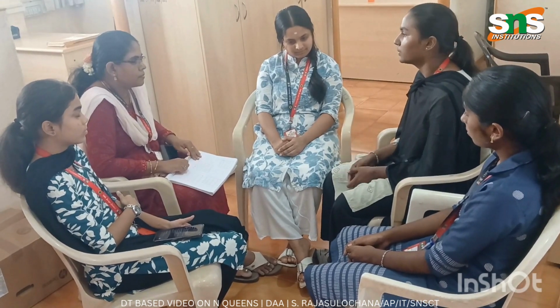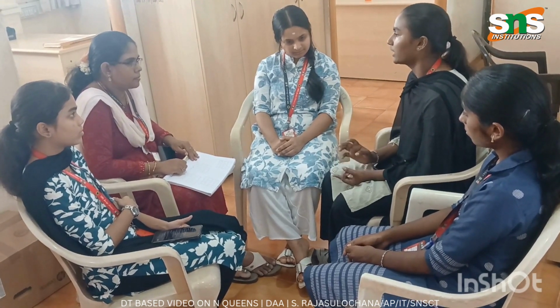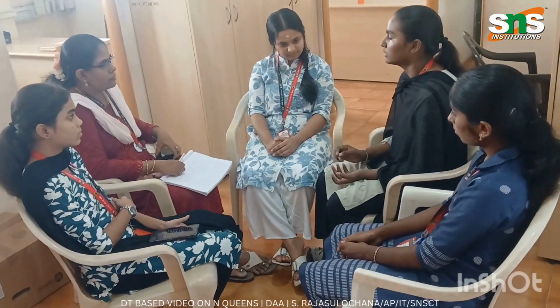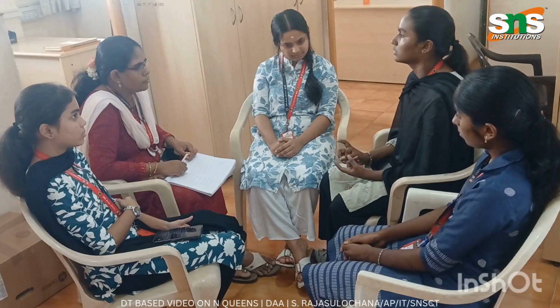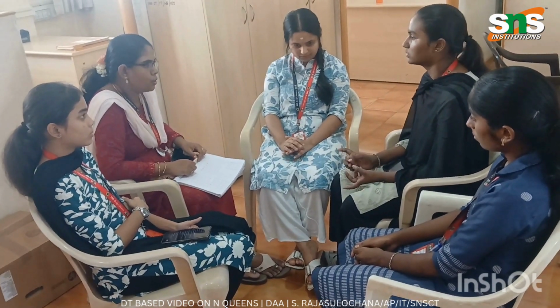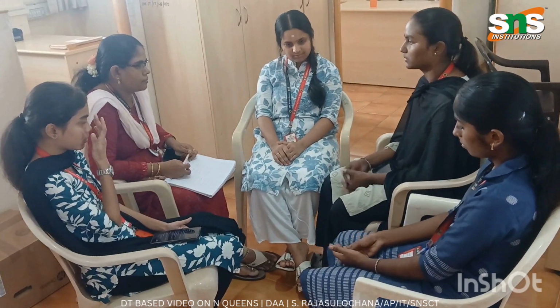This is a famous data structure algorithm. The objective of the N Queens algorithm is to place N queens in an N cross N chessboard. Queens attack horizontally, diagonally, and vertically. In the chessboard, we must ensure that no two queens can be placed in the same row, no two in the same column, and no two on the same diagonal.